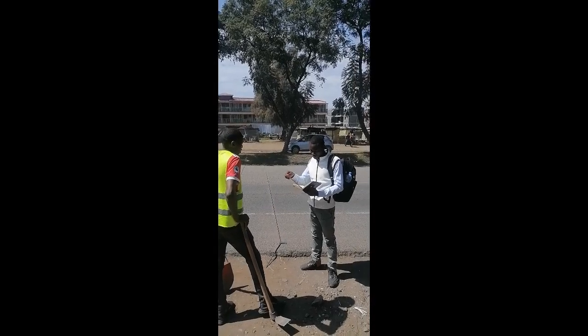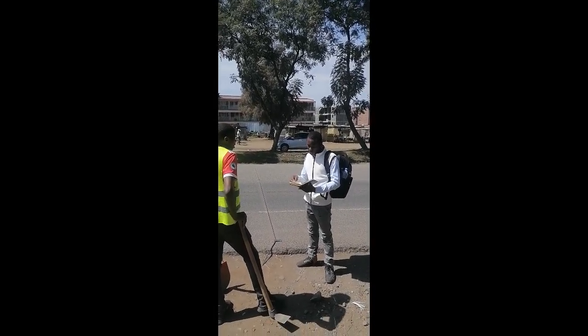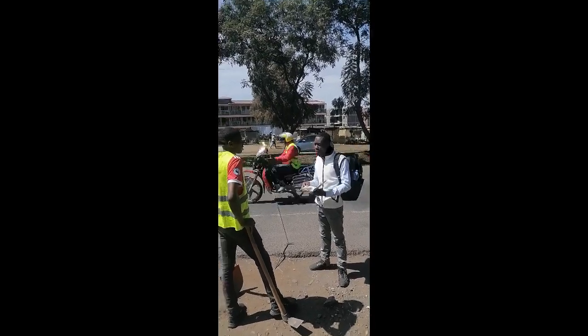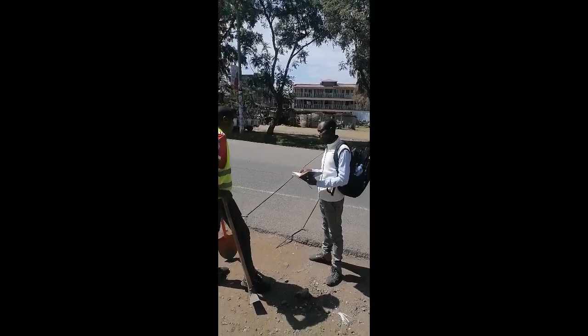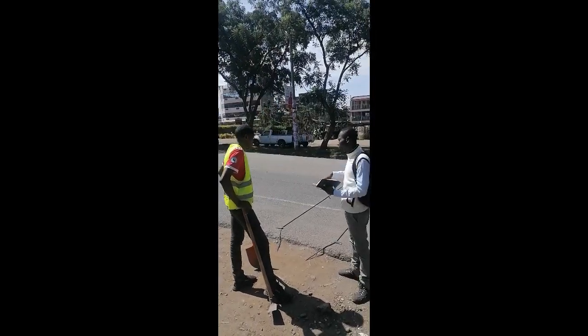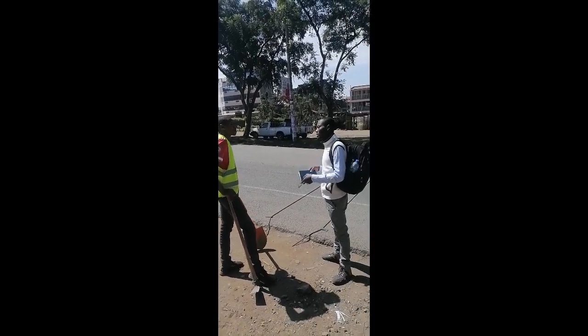This is Nyahururu Road, where we have logger 37. So make sure by the end of the day you have already taken your coordinates, because now this location is what we will use to map the road, so that we say we did the study at this place.